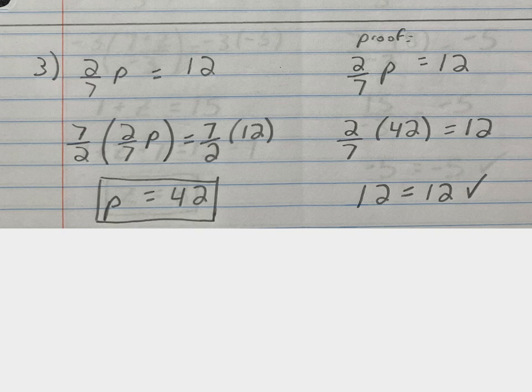We undo this 2/7 multiplying p, 2/7 p equals 12. We undo this times 2/7 by multiplying by its reciprocal, 7/2. So we write 7/2, parentheses, everything that's there, equals 7/2, parentheses, everything that's there. Why does multiplying by the reciprocal work for what we're trying to do? Because what we're trying to do is get us to a single p value, okay?